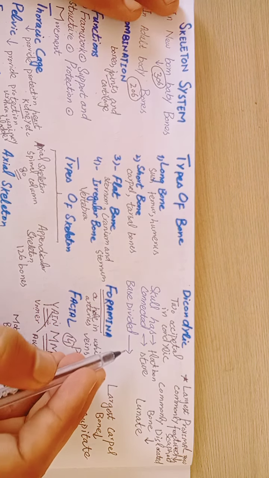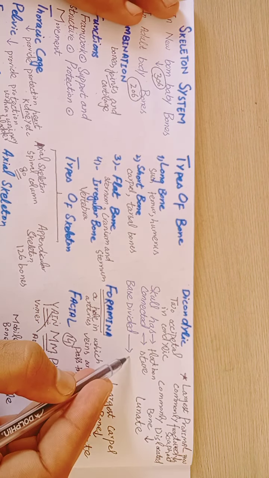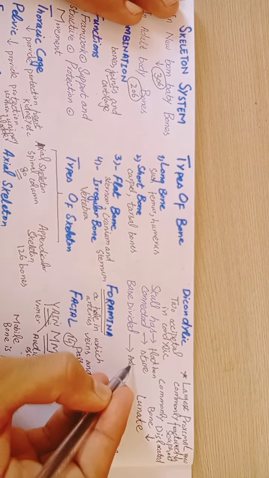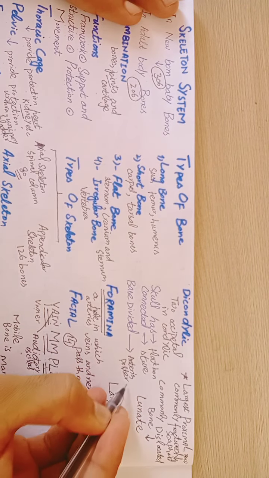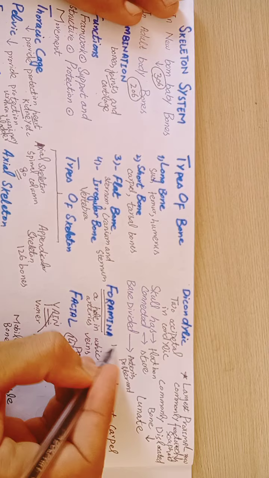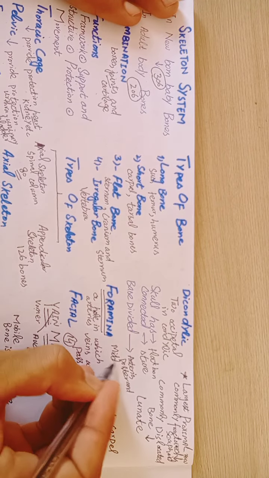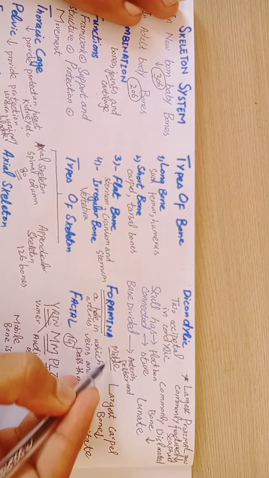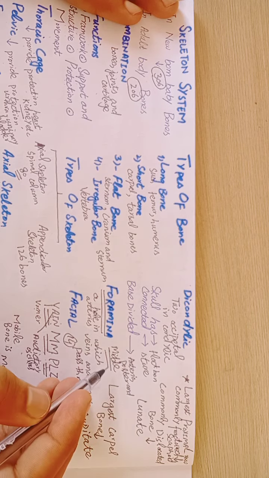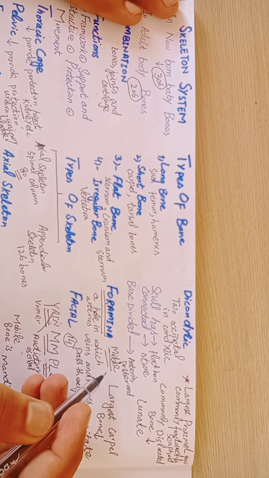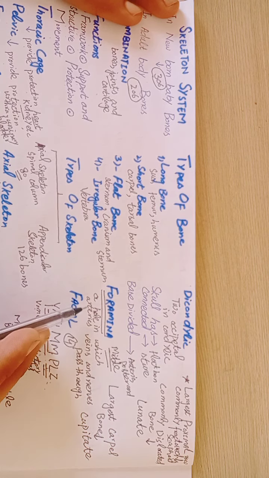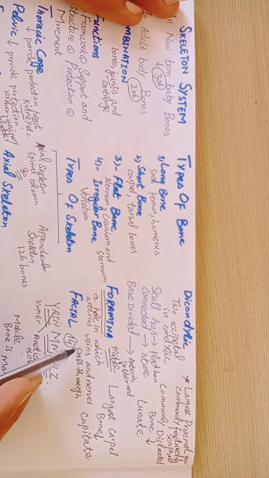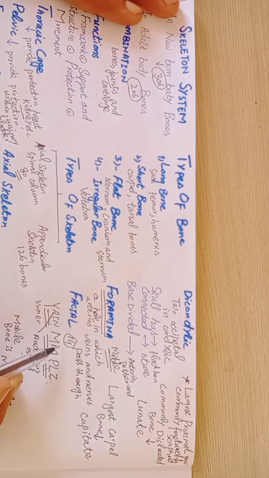Base is divided into 3 parts: anterior, posterior, and middle fossa. Anterior, posterior, and middle fossa play a vital role in the formation of the cavity. Foramina are holes through which arteries, nerves, and veins pass.